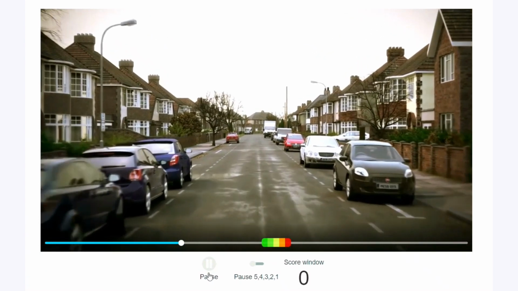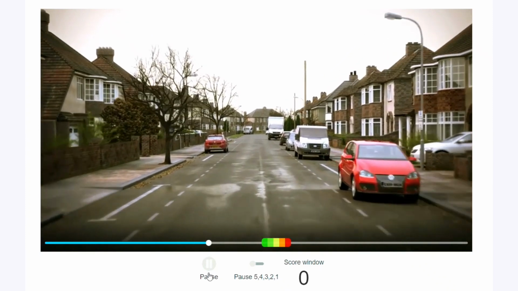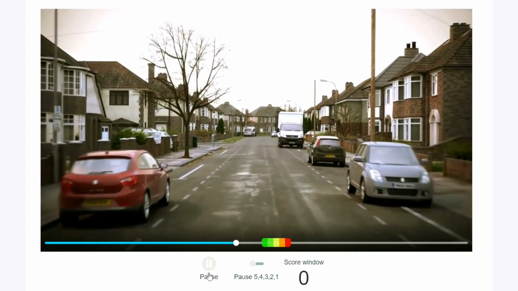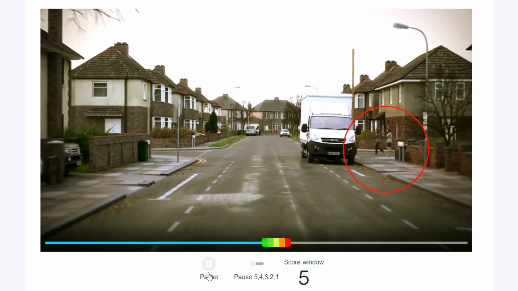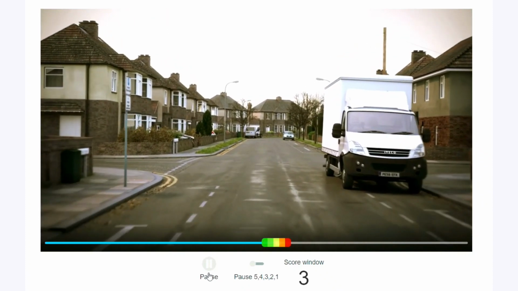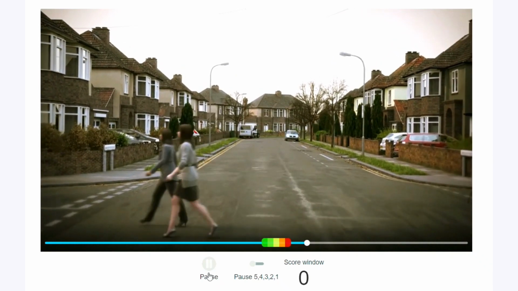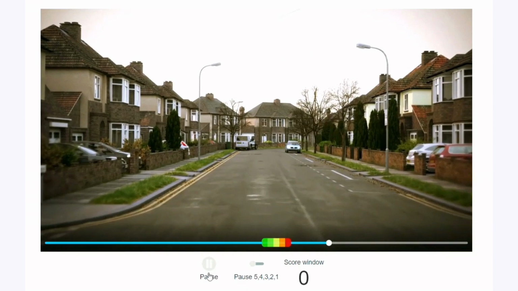You are driving through a residential street with vehicles parked on either side of the road. As you're driving, you should be scanning your surroundings for potential hazards such as pedestrians emerging from between vehicles or car doors opening. You see two pedestrians walking on the pavement up ahead to your right. It seems as though they intend to cross the road. As soon as they come into view, they become a developing hazard.